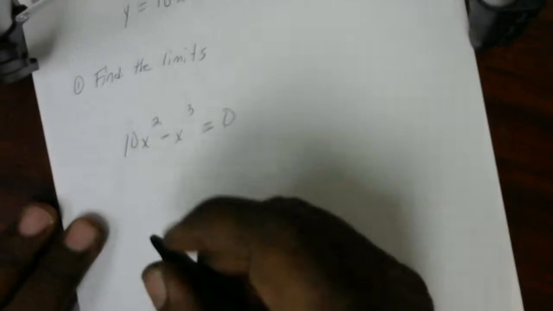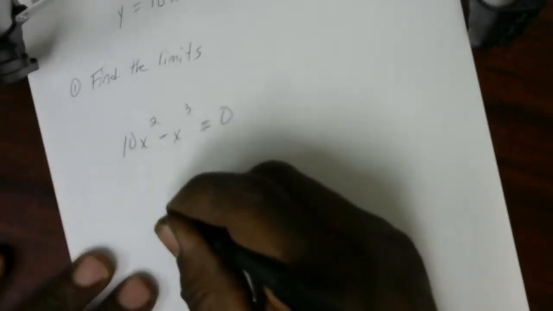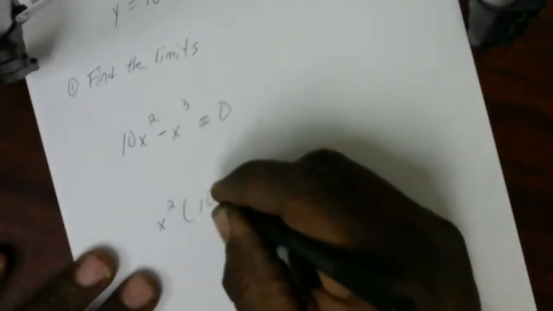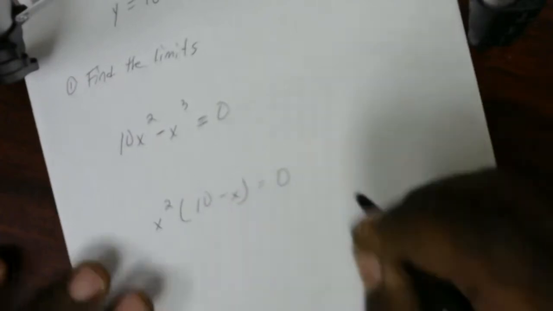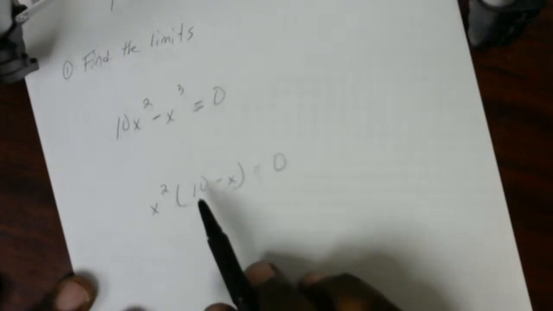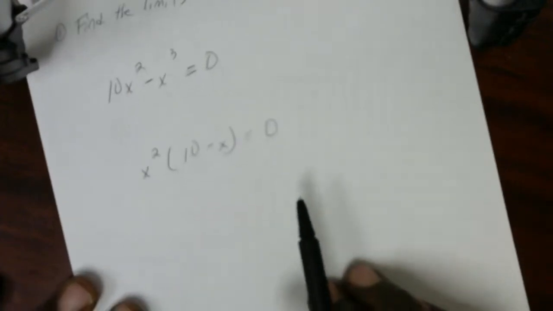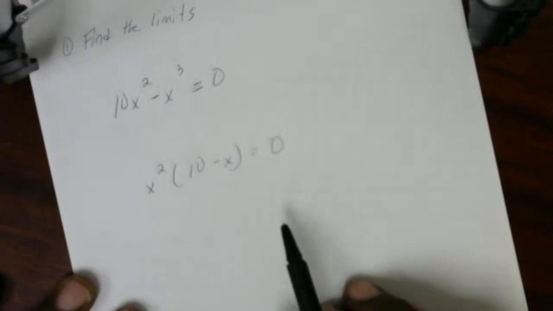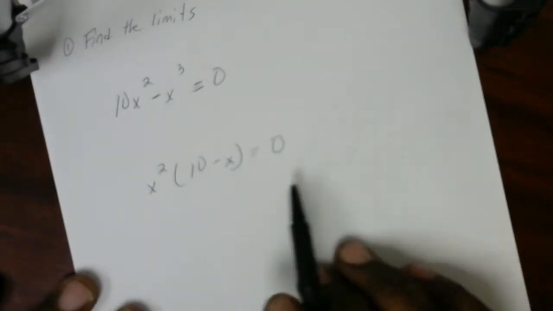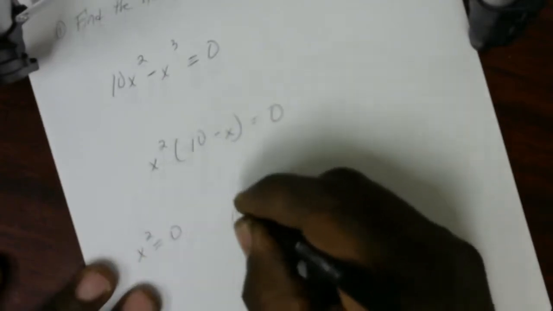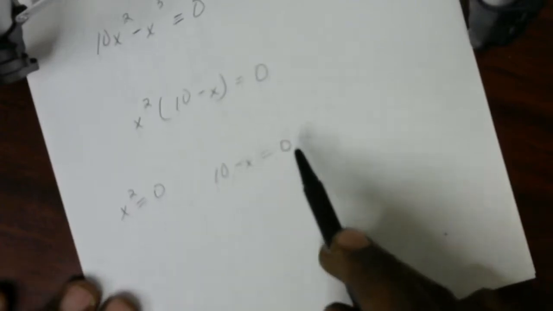Right, so in order to solve this for 0, I'm going to factor out the greatest common factor, which is x squared. So if I factor out x squared, I have x squared times the quantity 10 minus x equal to 0. Okay, now I'm going to use the zero factor property. I'm going to set every factor equal to 0. So I'm going to set x squared equal to 0, and I'm going to set 10 minus x equal to 0, and I'm going to solve.